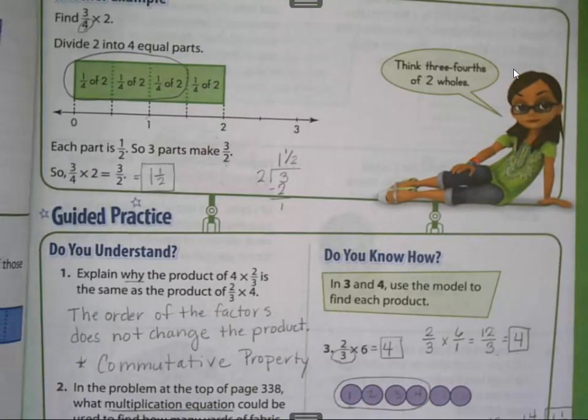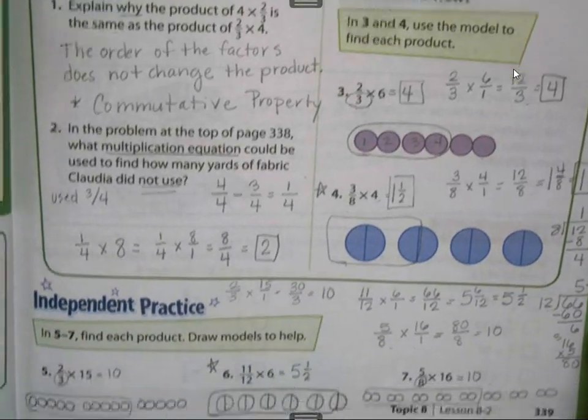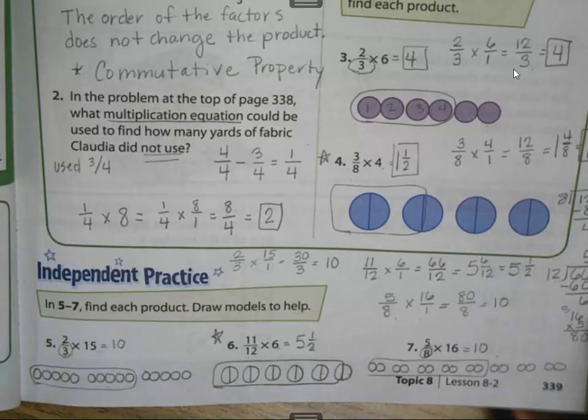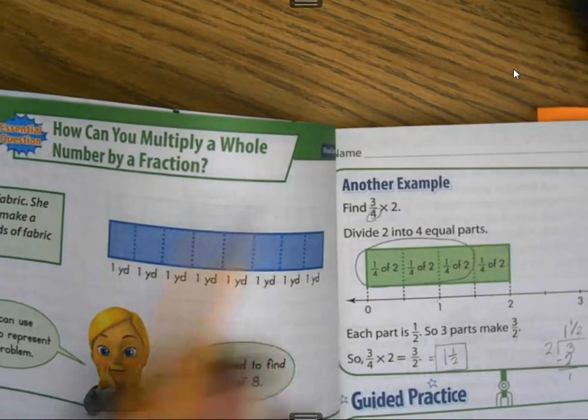Okay, we worked out all the problems here. Scratch work on the side. Okay, make sure you have all your answers, so pause it where you need it. But by the end of this lesson, you should have been able to use these models to multiply a whole number by a fraction. So good luck with your practice buddy.